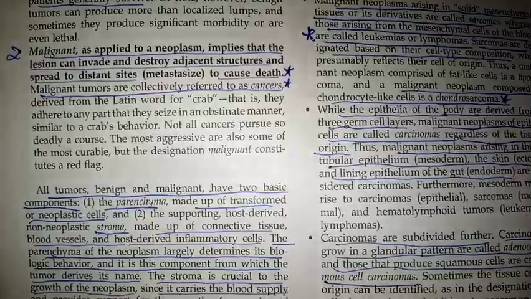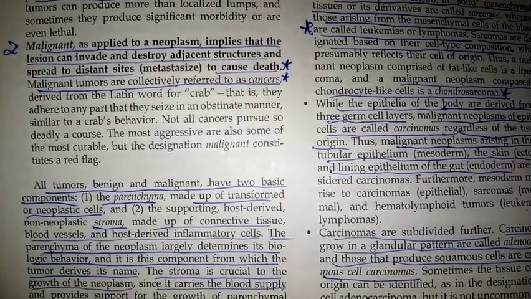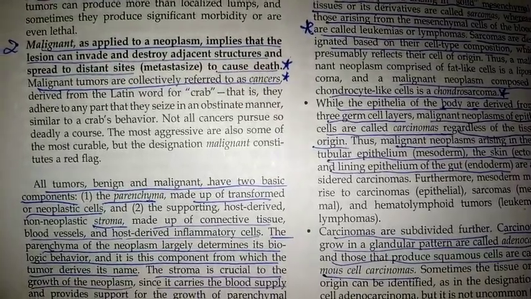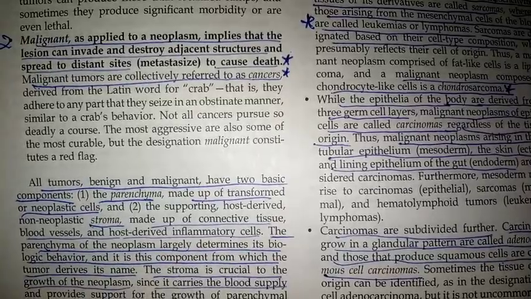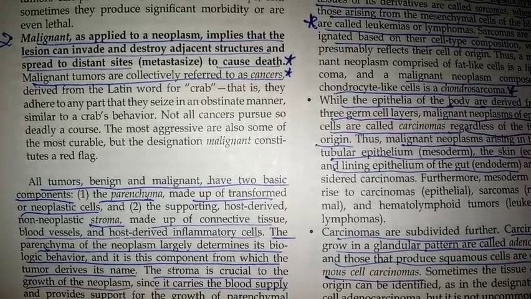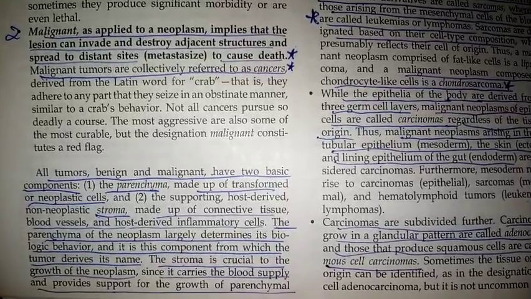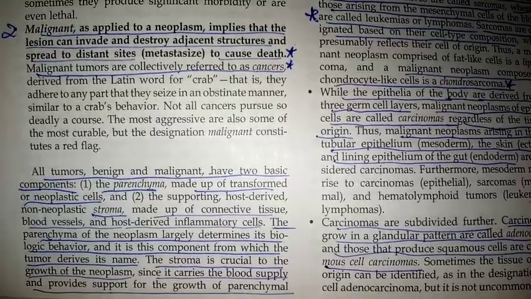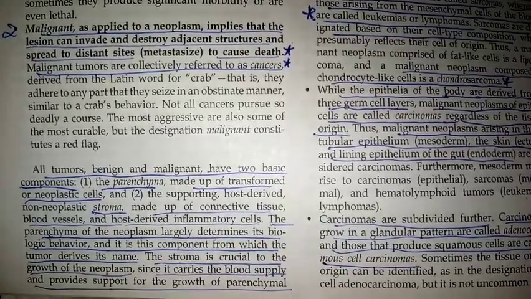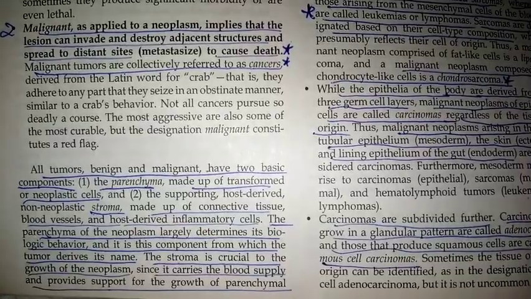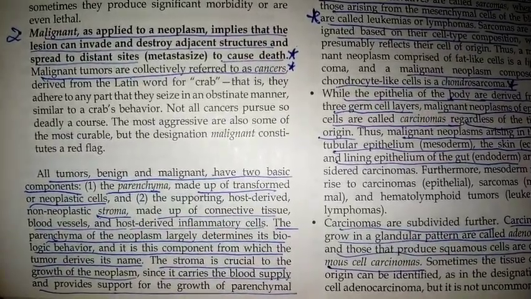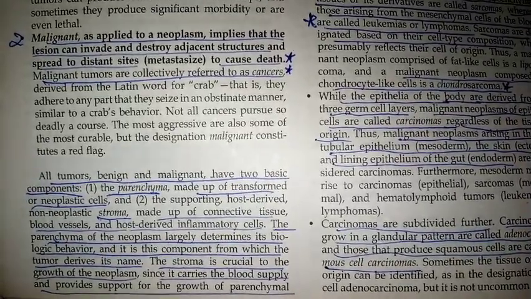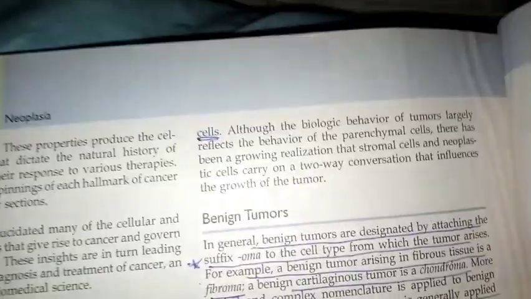Here are the two basic components of neoplasms. The first one is parenchyma and the second one is host-derived stroma. The parenchyma is made up of transformed or neoplastic cells, and the supporting host-derived stroma is made up of connective tissue, blood vessels, and host-derived inflammatory cells. The parenchyma of a neoplasm largely determines its biological behavior, and it is the component from which the tumor derives its name. The stroma is crucial to the growth of the neoplasm since it carries the blood supply and provides support for the growth of the parenchymal cells.